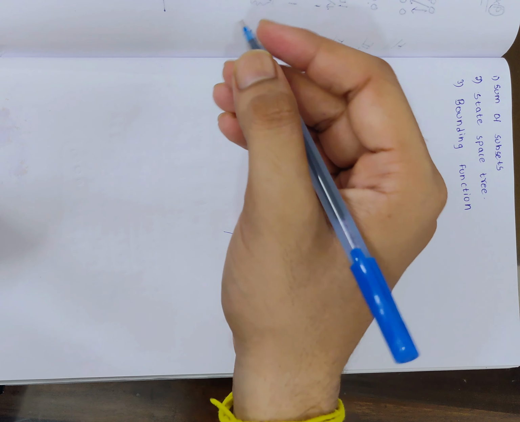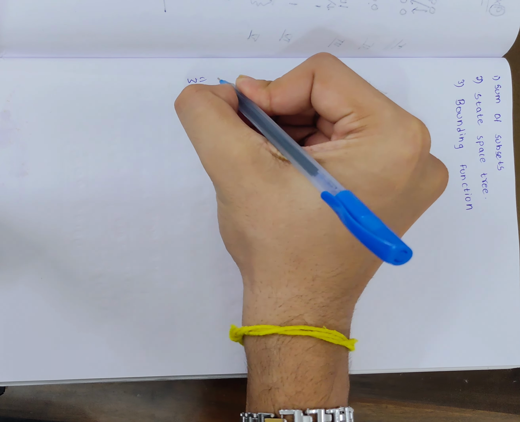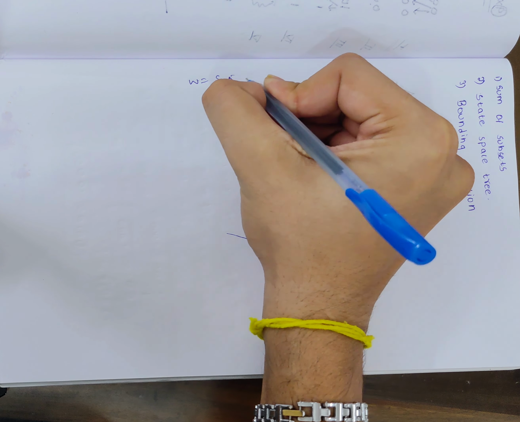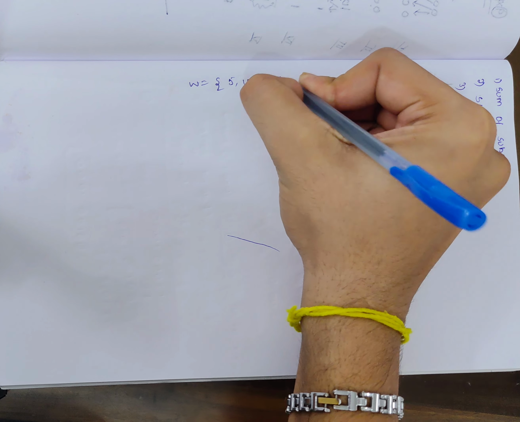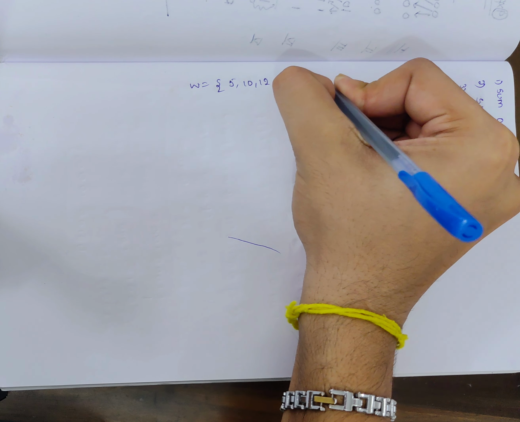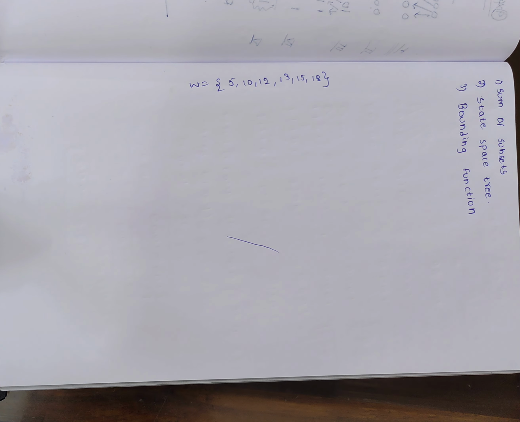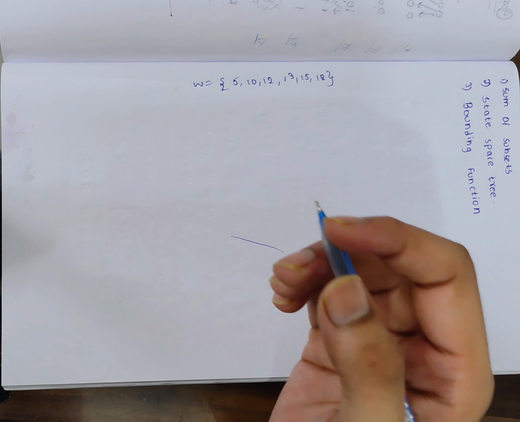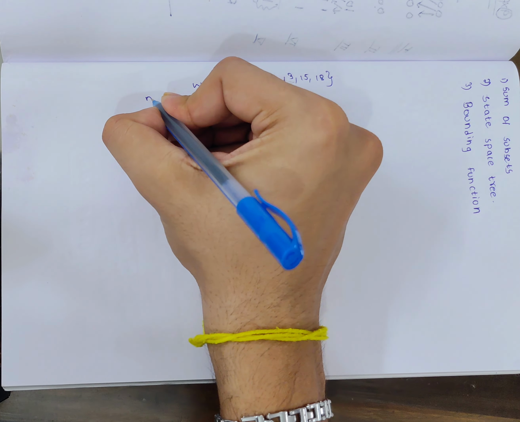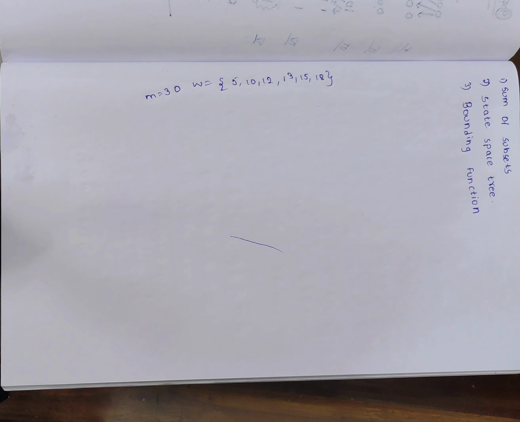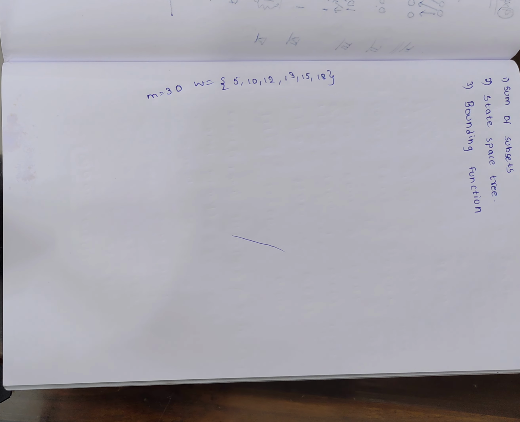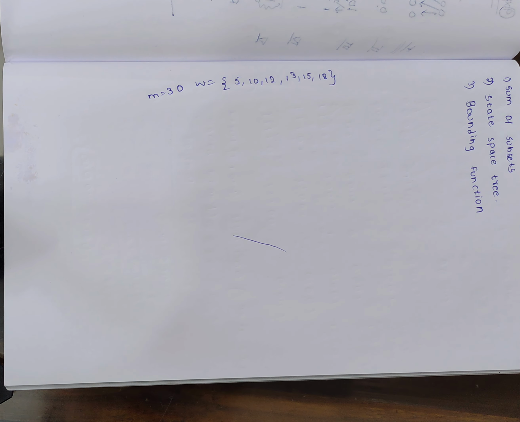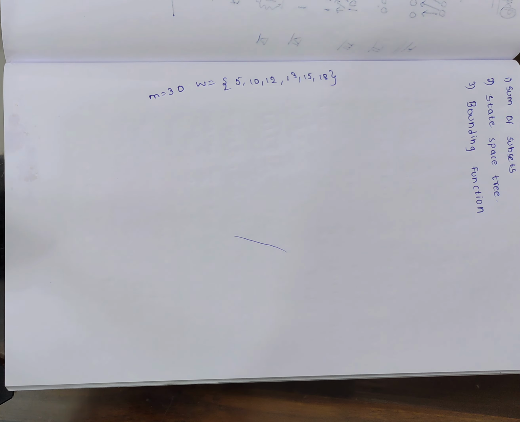So here a subset will be given. Let me take the subset as w equal to the set of 5, 10, 12, 13, 15 and 18. With this subset, the question will also give a sum: given m is equal to 30, this is the sum. So m equal to 30 and w equal to the set of 5, 10, 12, 13, 15 and 18. This is the question, and three topics will be covered based on this example.